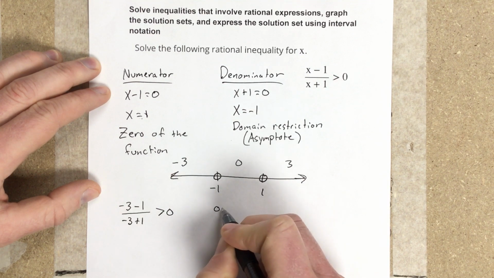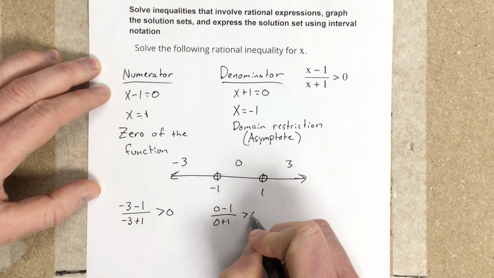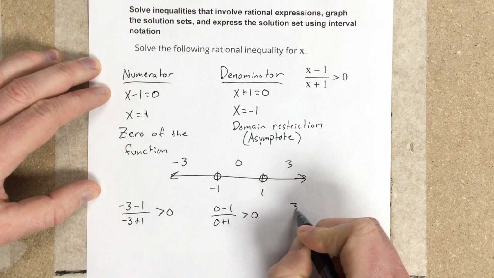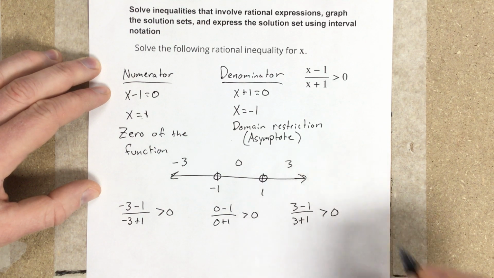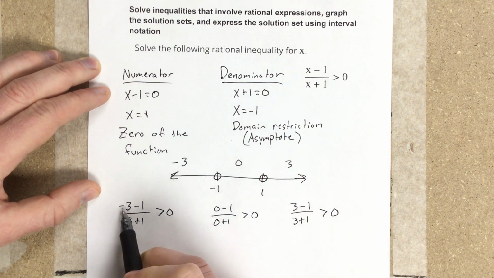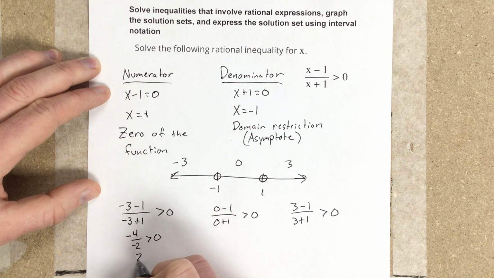We'll have 0 minus 1 over 0 plus 1 greater than 0. And we'll have 3 minus 1 over 3 plus 1 greater than 0. If I subtract on top, I get -4 over -2 greater than 0. Well, that's 2 greater than 0.